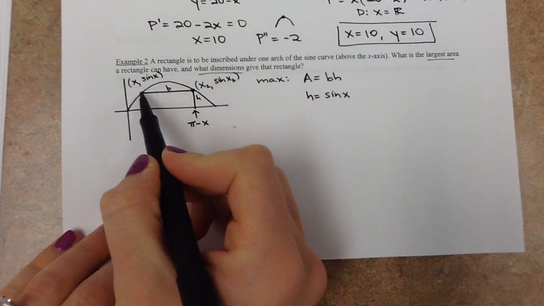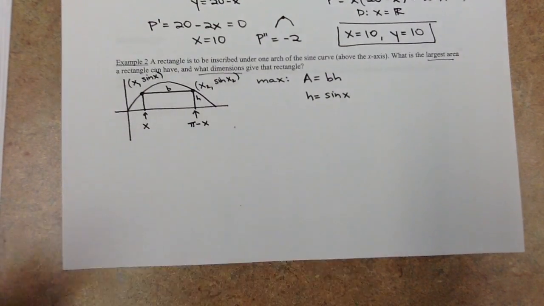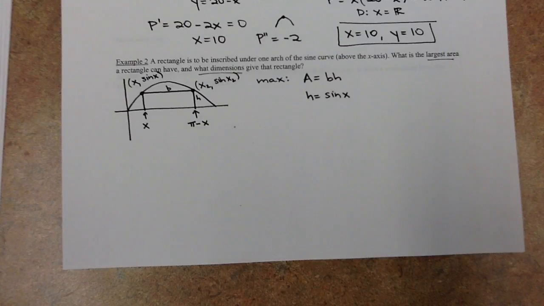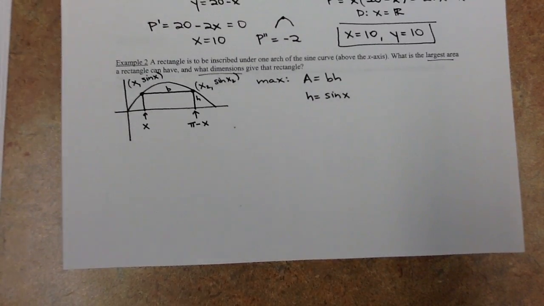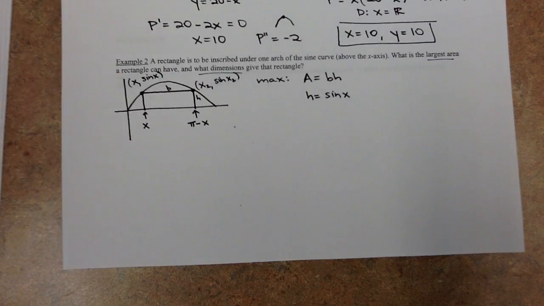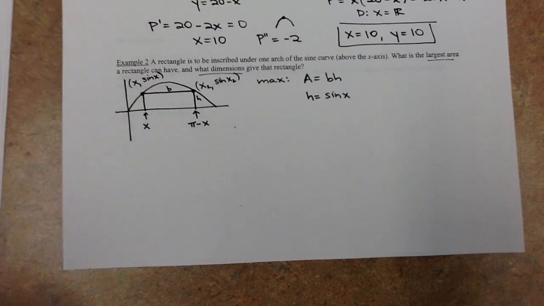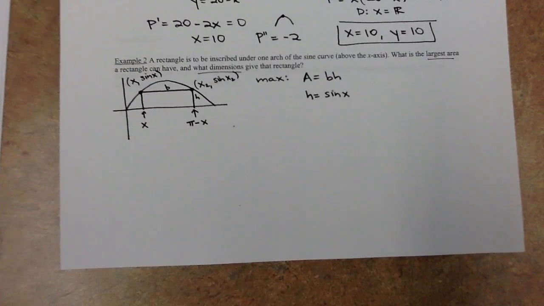Say I had this point right here and this point right here. Think of two points that have the exact same value for sine. Let's take pi over 6 and 5 pi over 6, for instance. Pi over 6 and 5 pi over 6 both have a value of sine of 1/2. And 5 pi over 6 is pi minus pi over 6.